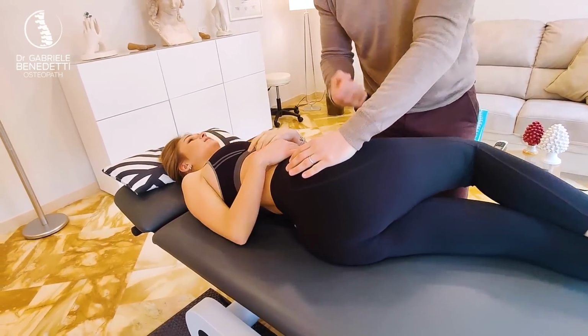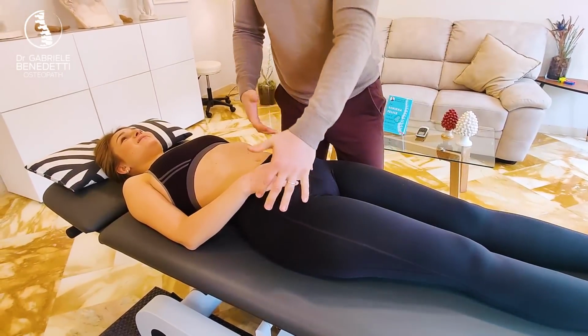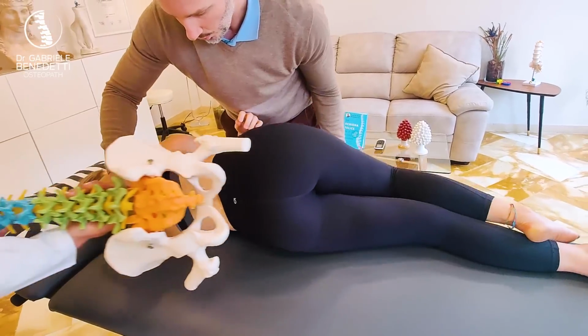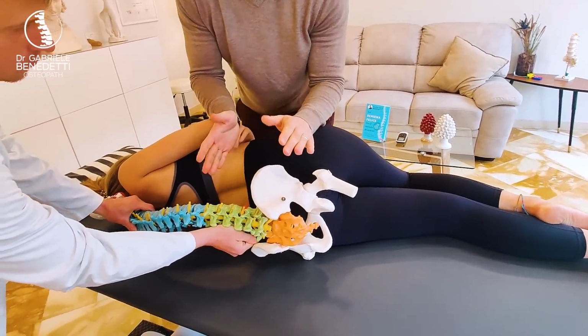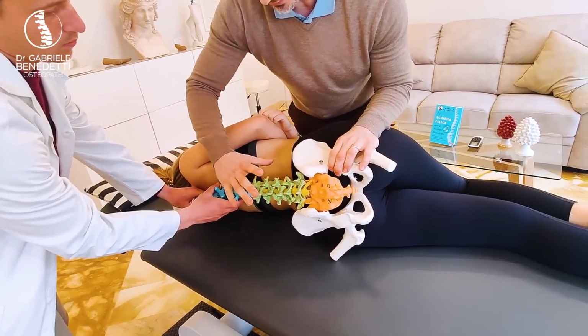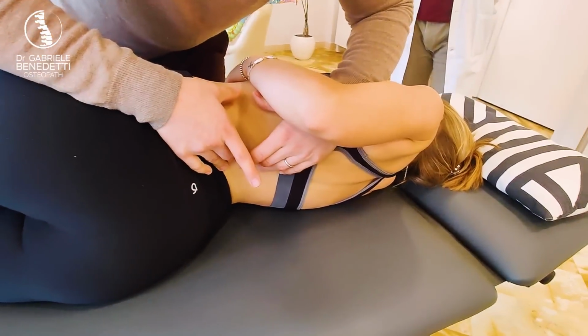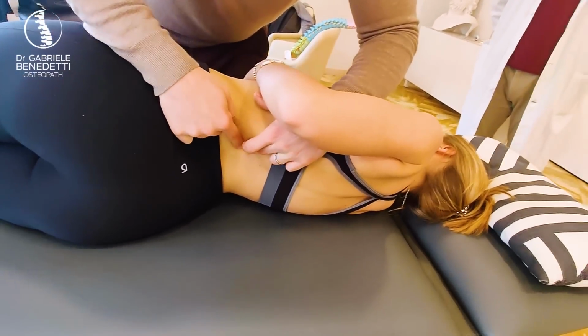Good. This is a very tough approach, because of the pelvis and the hip. When we approach the pelvis on this side, it's important to approach the compensation on the opposite side. The compensation is right here. This is the fulcrum.